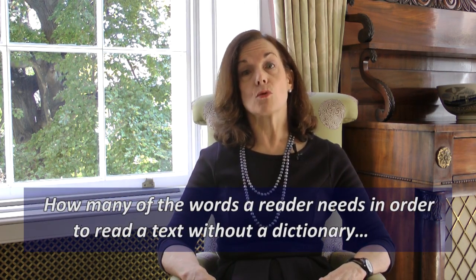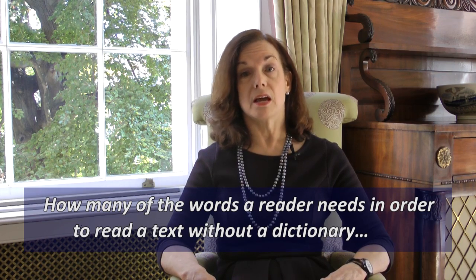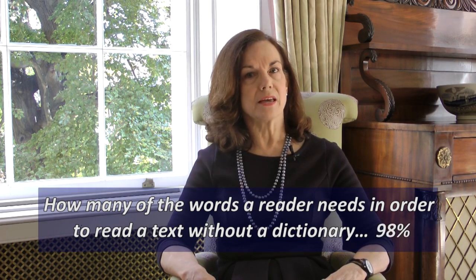Let's start with reading. What are the differences between first language reading and second language reading? Well, to begin with, the first language reader probably knows all the words. And there is research on how many of the words a reader needs in order to read a text without a dictionary. The answer is 98%. Other research shows that when learners guess the meaning of unknown words, they usually guess them wrong. Of course, learners will need to try and guess the meaning of words in high-stakes examinations, so we need to give them strategies for this.